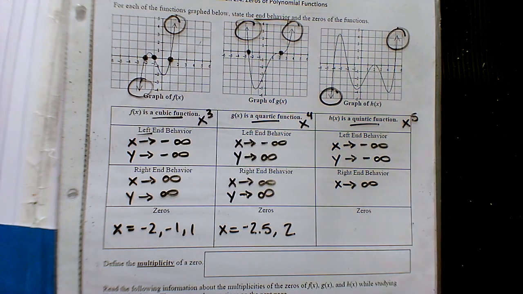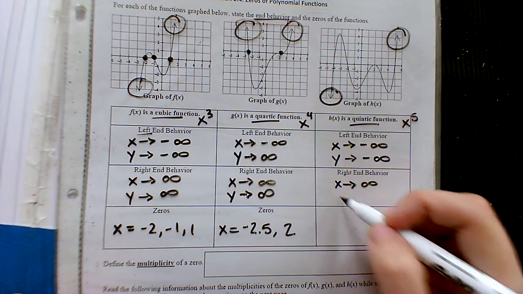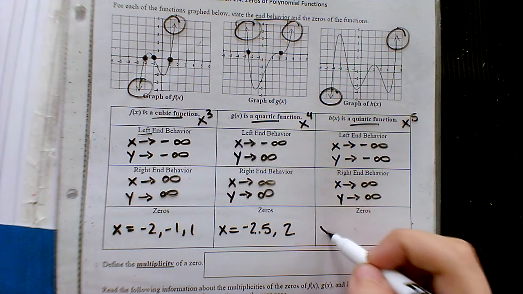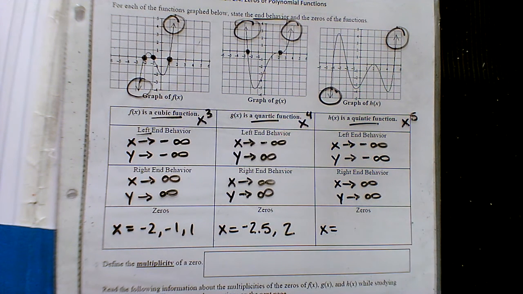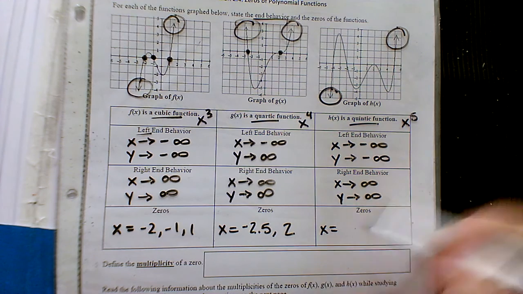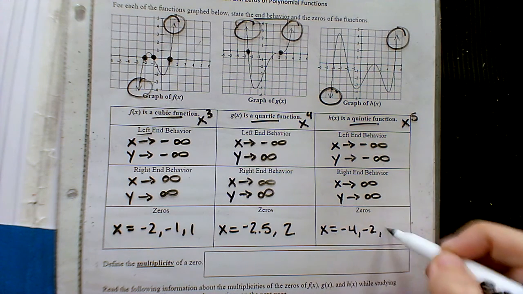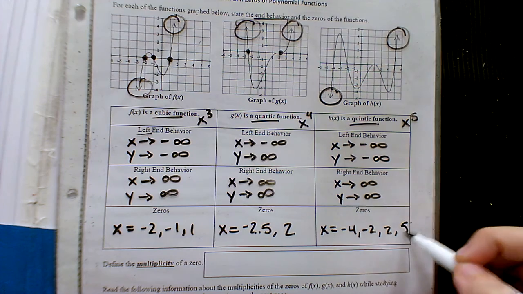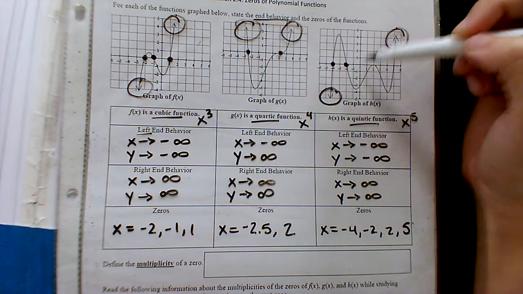And for this particular graph, if it's going up, the y's are also getting positive. How are we doing with end behavior? Left and the right side? We're just looking for up and down, basic characteristic. What about the zeros for this graph? Good, Eli? -4, -2, 2, and what was the last one? 5. Okay, so we have quite a few for this one.